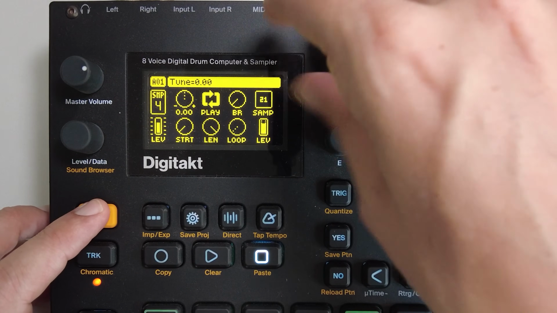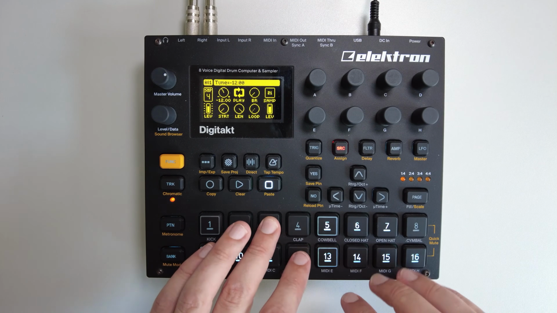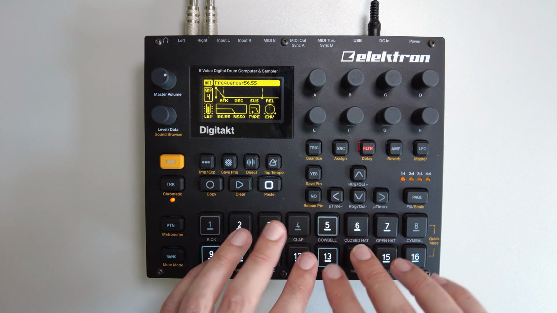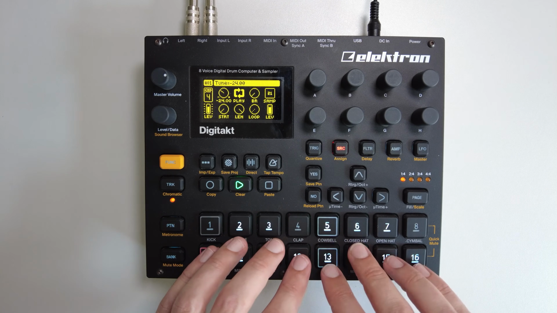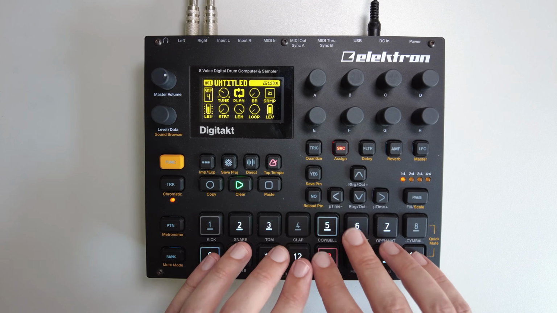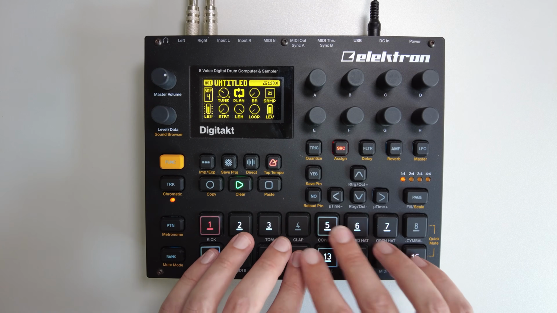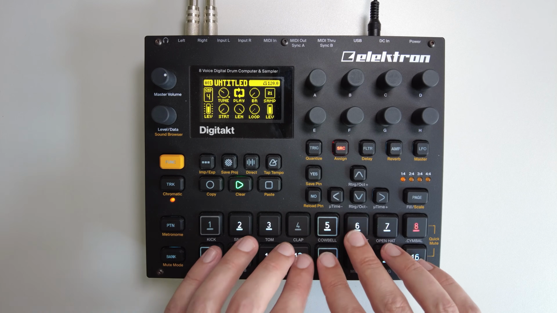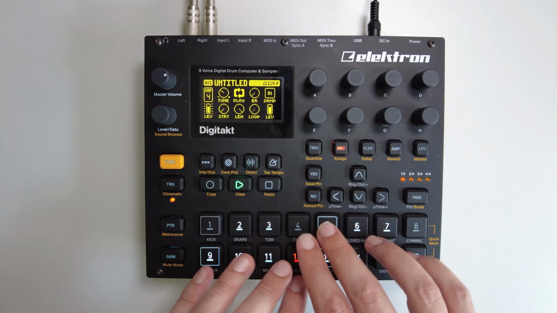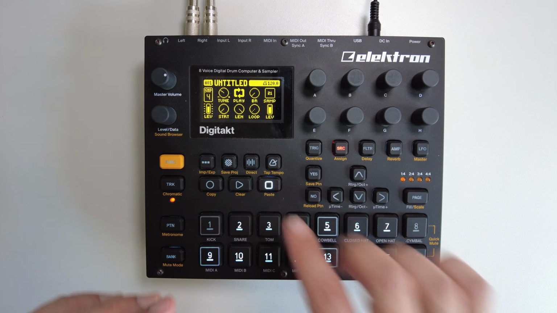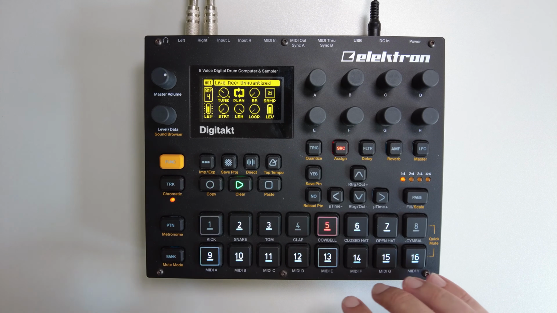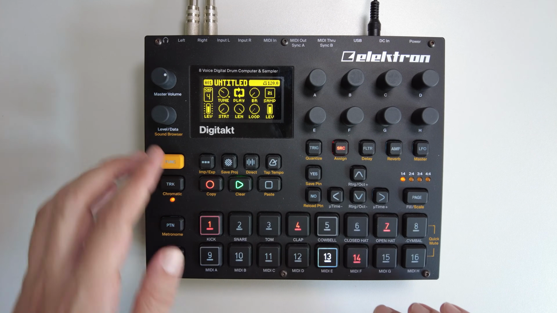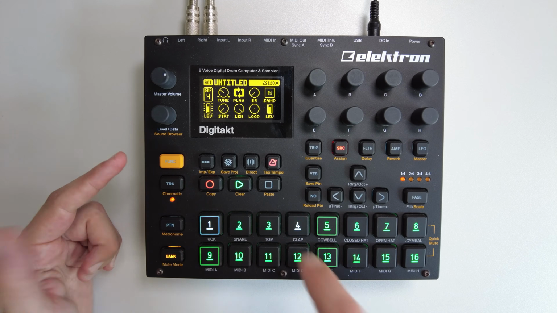Gonna tune it down, of course. Filter. Unmuted.